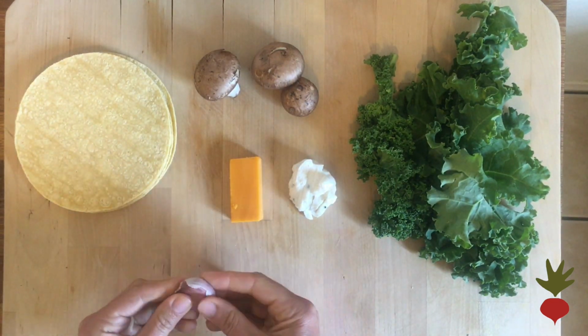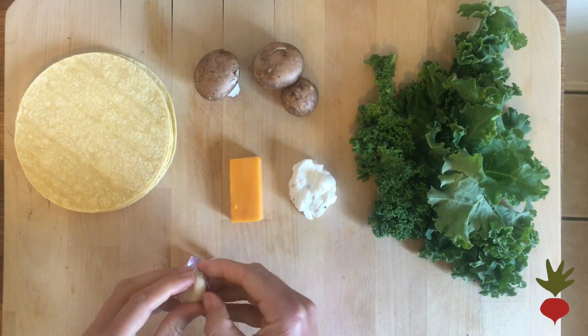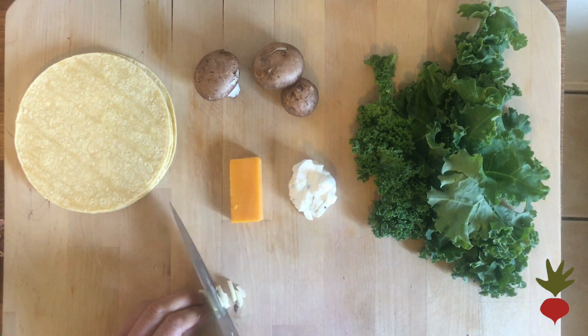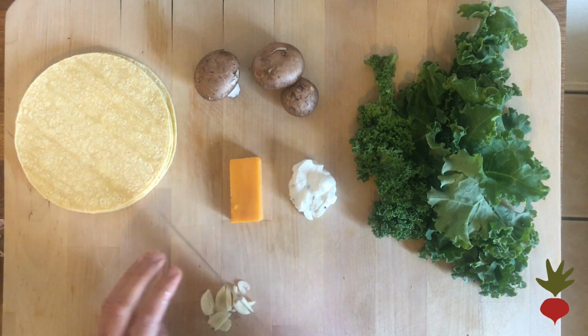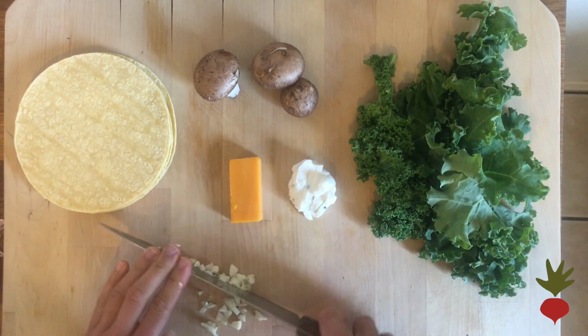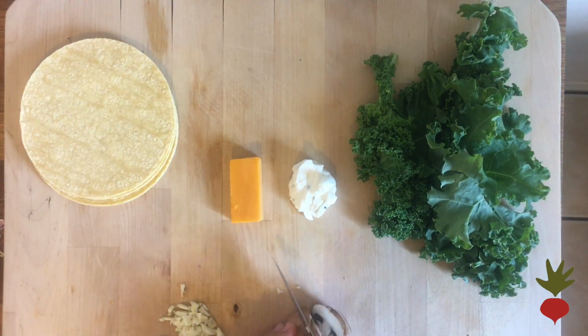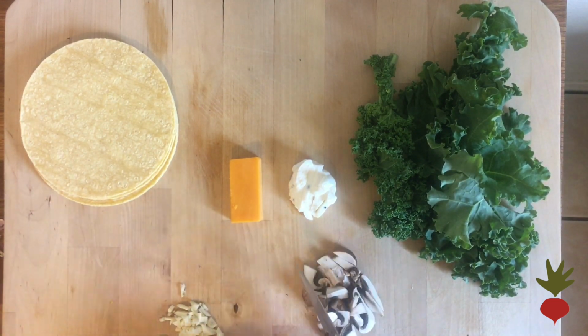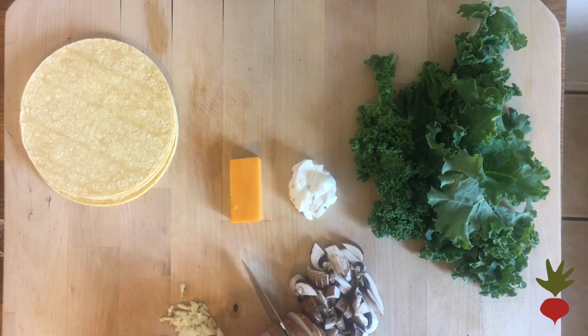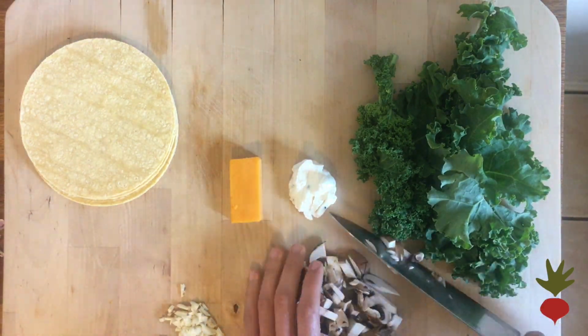The first thing I'm going to do is peel my garlic, and I'm going to finely mince it into tiny, tiny pieces. Remember to be really careful and always use your knife safety rules when using a knife. Then I'm going to chop up my mushrooms because I'm going to add those to my quesadilla. Those are the first things that I'm going to be cooking as well.